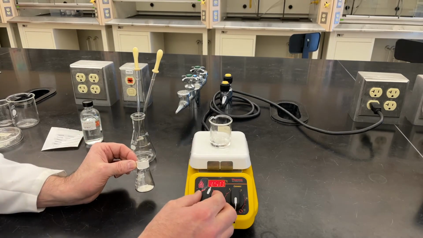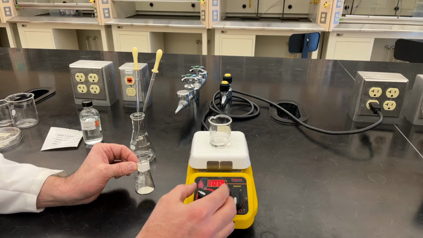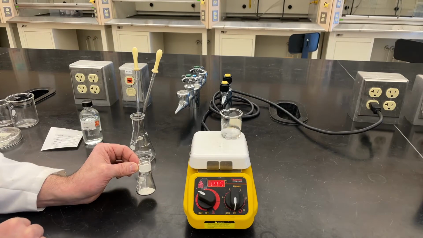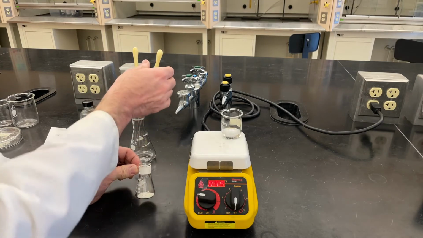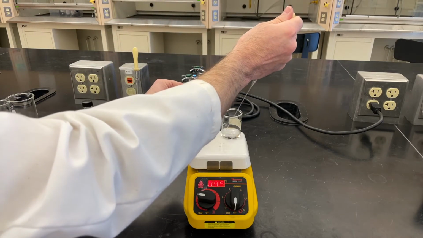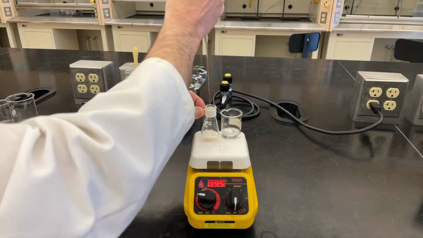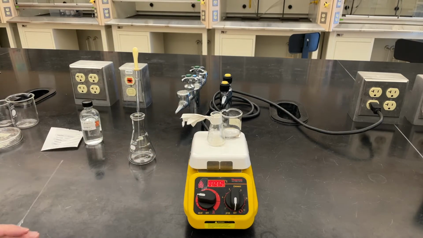Now, we're starting to get to boiling here, so I'm going to back off on my temperature, and I'm going to move this over to a corner where it's going to be cooler and not overboil. Then what I'm going to do is take about a mil, maybe half, transfer it into my flask that I'm going to do the recrystallization in, set that down, and let that come to boil.